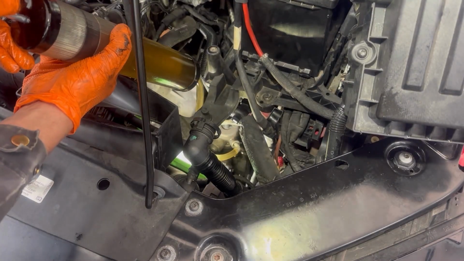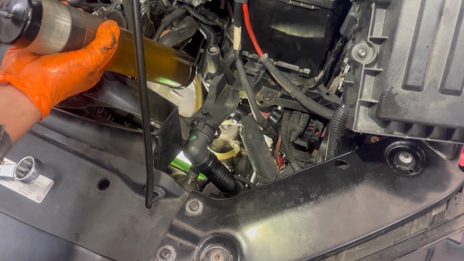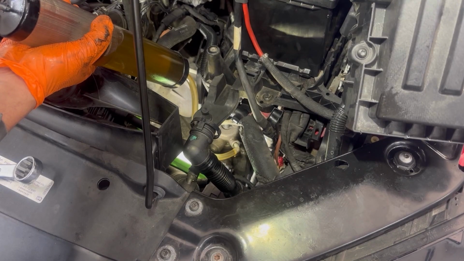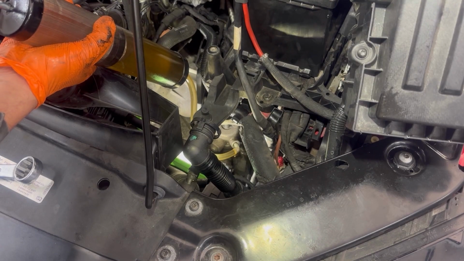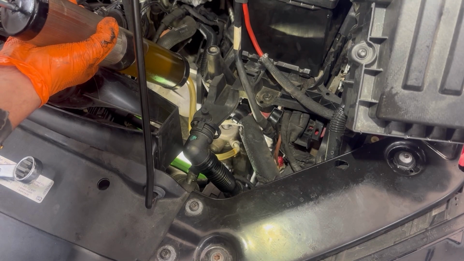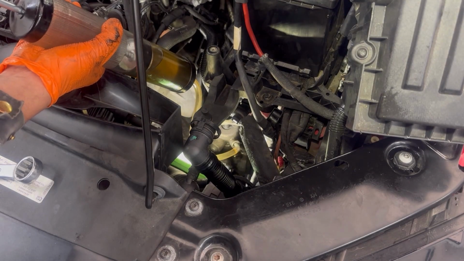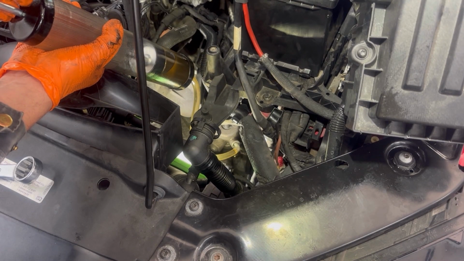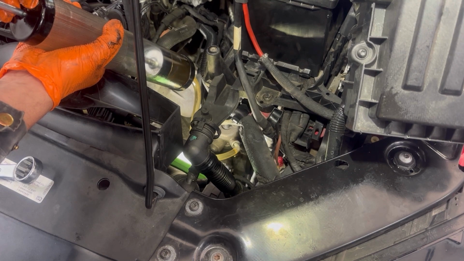There is no way of measuring the oil, so we need to put exactly 2 liters of oil. You need to put 2 liters of oil if you've drained the oil from the pivot pin. If you haven't drained the oil from the pivot pin, then you need to put maybe 1.7, 1.8 liters.